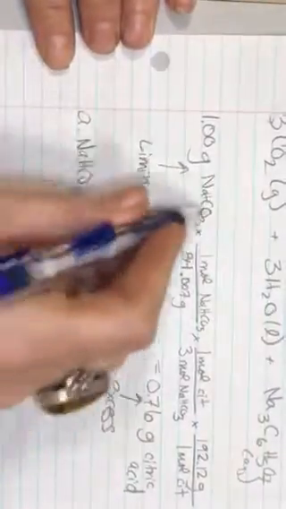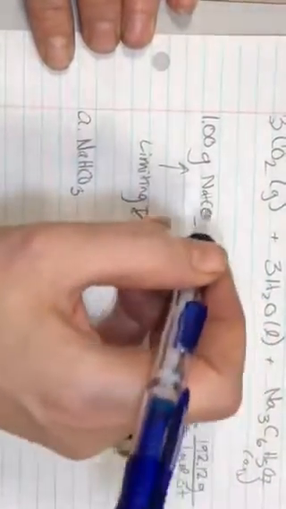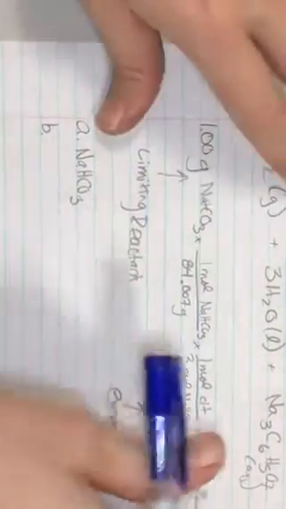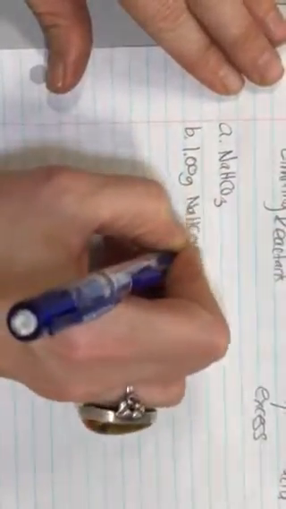So our first question on 3.79 was, which is the limiting reactant? So A would be the NaHCO3. Then, how many grams of carbon dioxide were formed? Now that we know our limiting reactant, that's what's going to limit our reaction, so we're going to use that for the rest of the equation. So for B, I'll set that up. I'm going to scoot this up a little bit. There we go. So we'll start out with that 1 gram of NaHCO3.